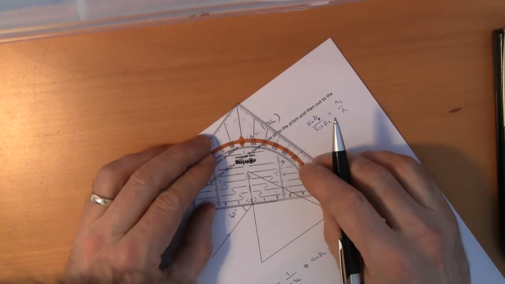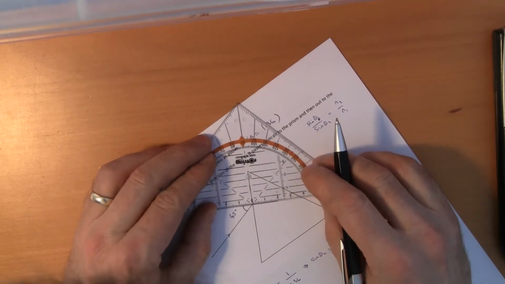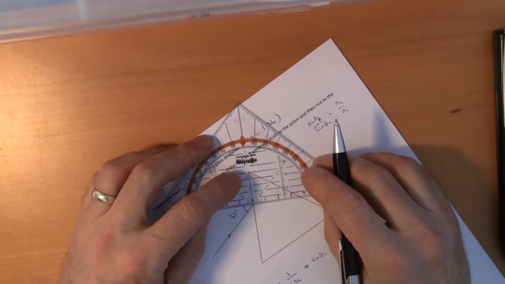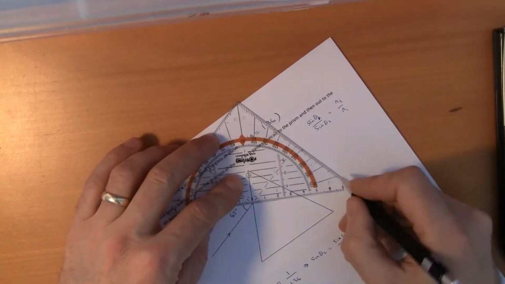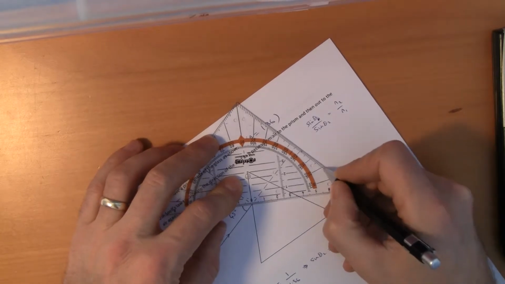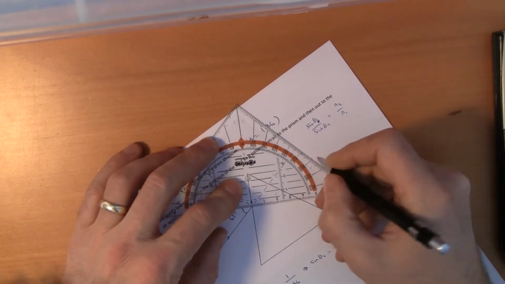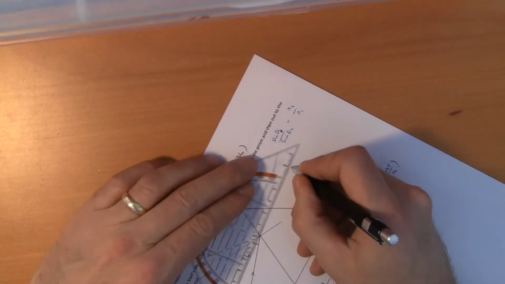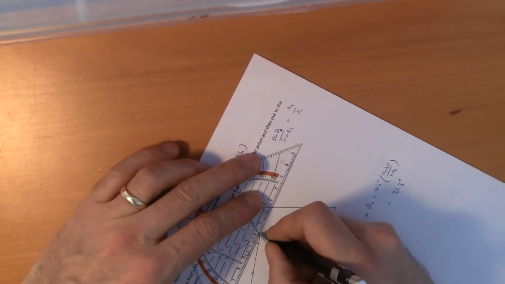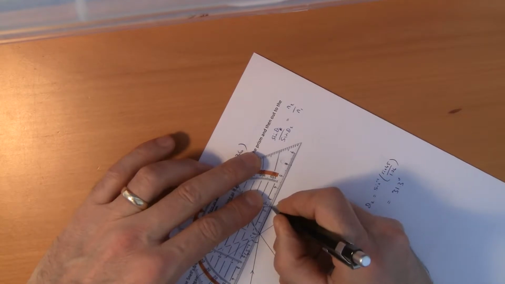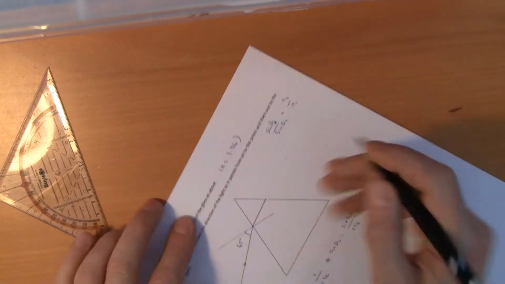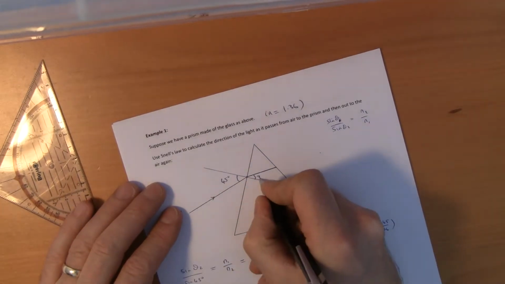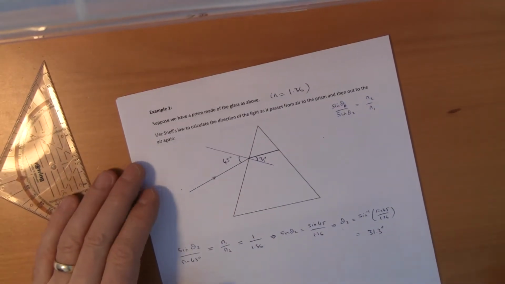31.3 degrees off of the normal on the refracted side of the boundary. So 31.3 approximately 31 degrees. 10, 20, 31, put a dot there. And I'm going to draw through, not as far as the dot, but as far as the new second boundary. So that angle there is approximately 31 degrees, the refracted angle.